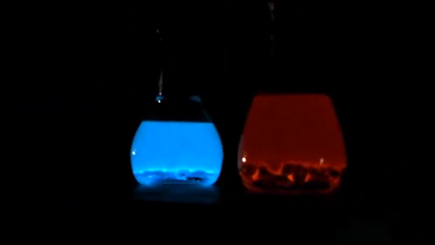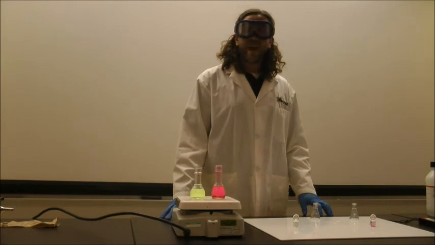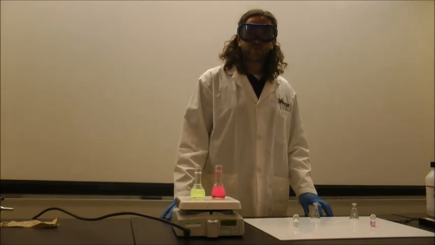Chemical reactions happen at different speeds at different temperatures. And so, if we heat these solutions up, then we should see them glowing brighter. As you can see in this time-lapse video, as the reaction warms up, it gets brighter. So that's our chemiluminescence reaction.